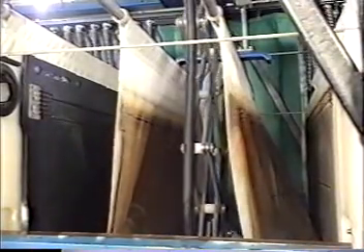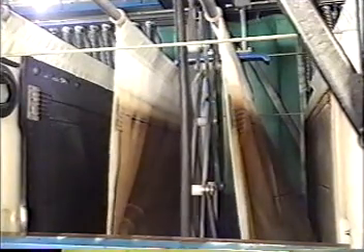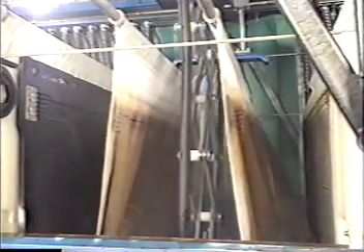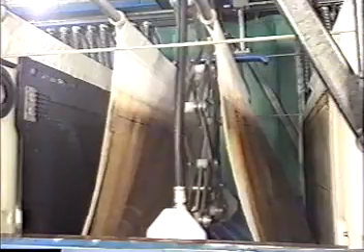Washing at a high pressure of 40 kilograms force per square centimeter prevents the filter cloths from becoming clogged and ensures complete filtration and cake removal.